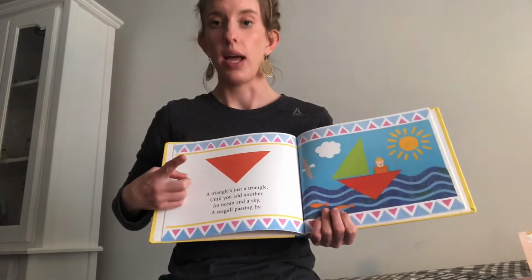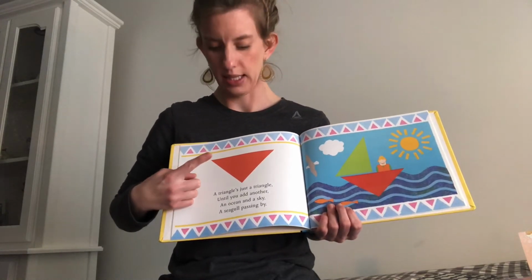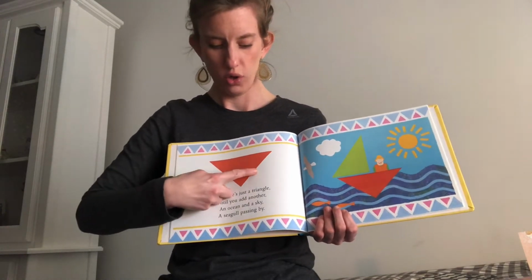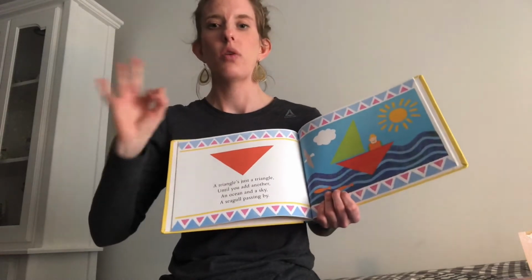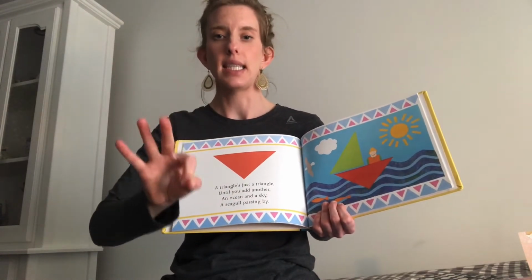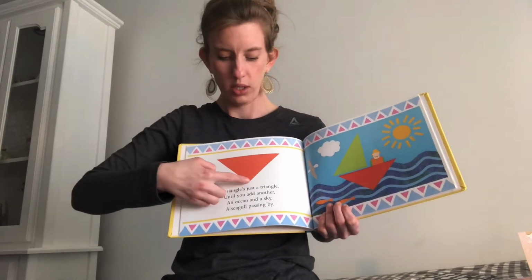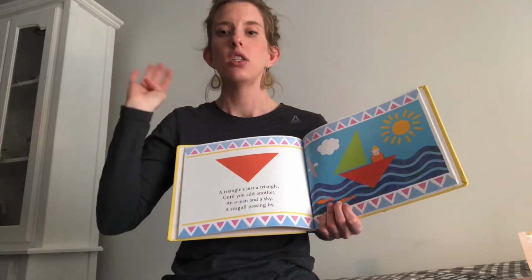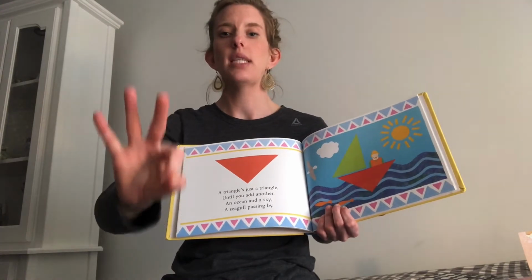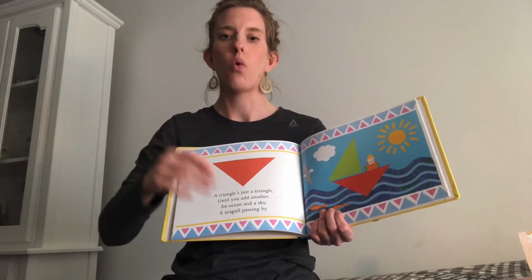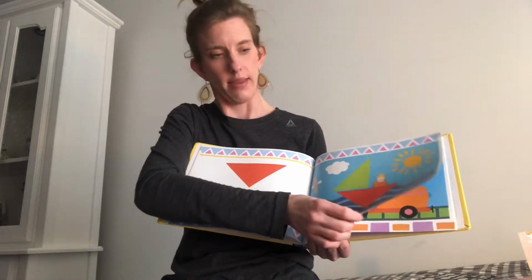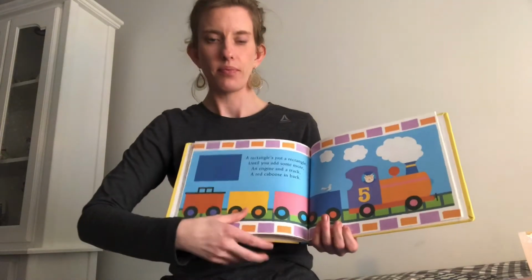So let's count how many sides our triangle has. 1, 2, 3. So a triangle has 3 sides. And let's count how many corners a triangle has. 1, 2, 3. So a triangle has 3 sides and 3 corners. Let's see what shape is next.